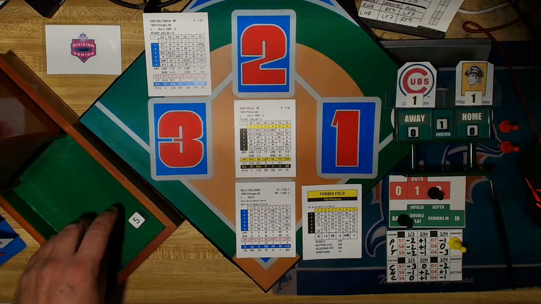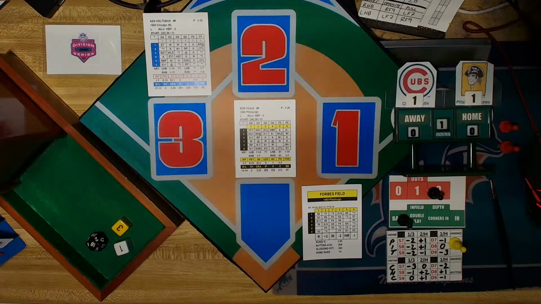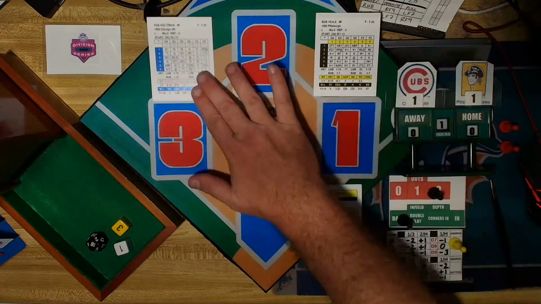Veale, 5-5. It's a blank. Williams, 3-1. Fly ball to left field. And some guy named Pops will go ahead and make the catch and retire the side. No runs and a hit for the Cubs, and we'll go to the bottom of the first.